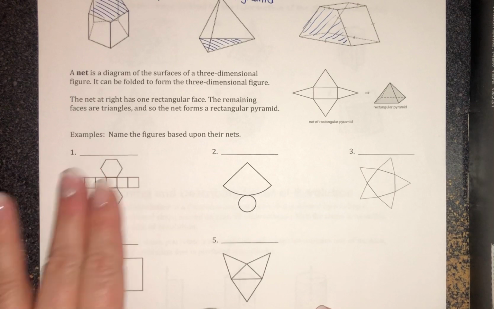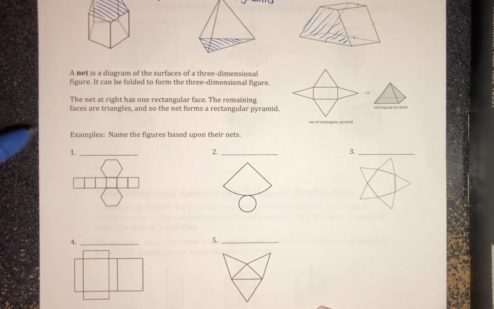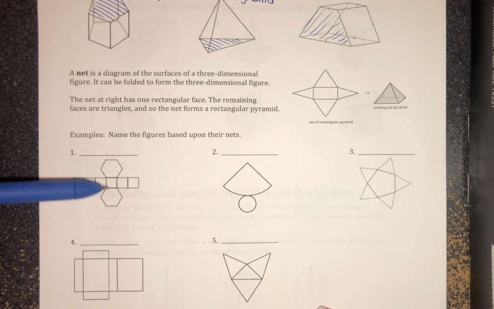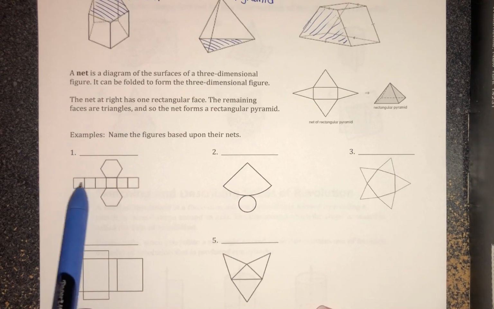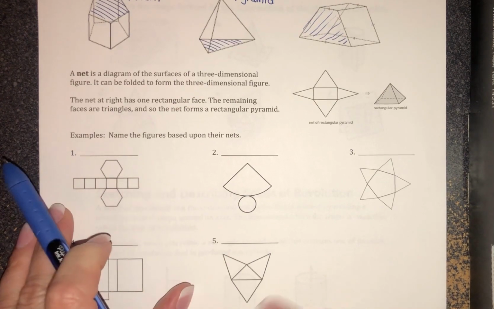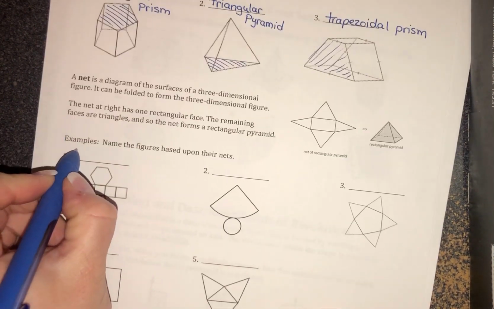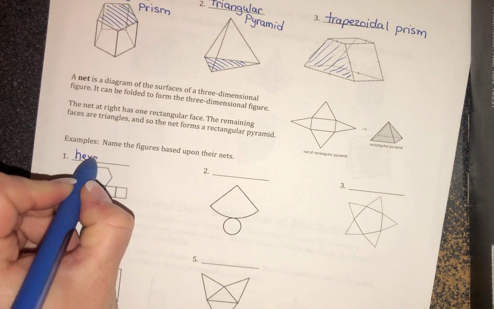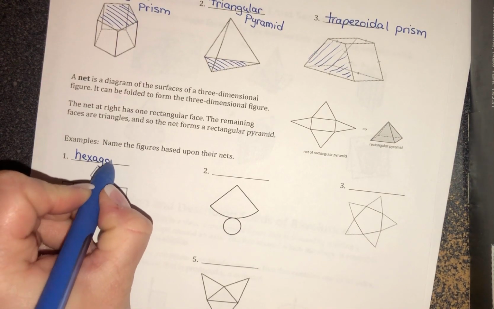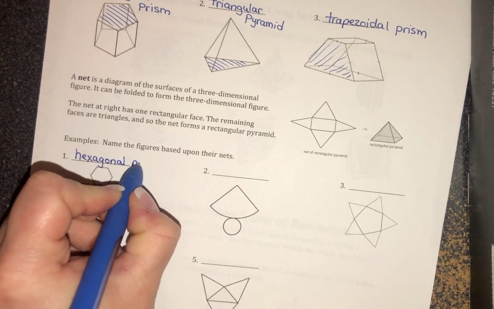So using this information, let's go back to our example. So again, this is a different way the net might be cut, but notice we've got 2 hexagons and we've got other sides that are rectangles. This tells me that it would be a hexagonal prism.